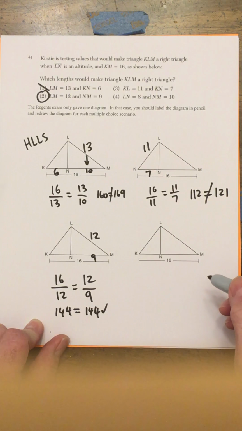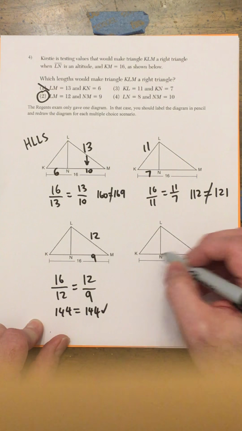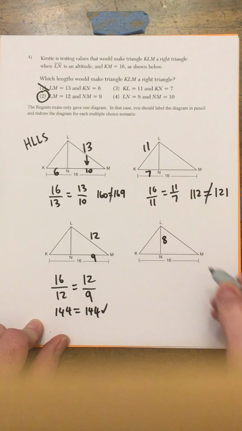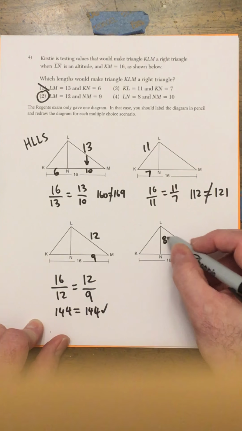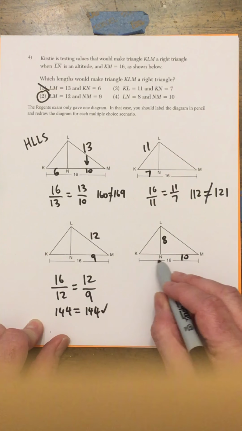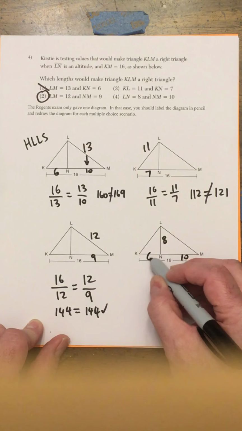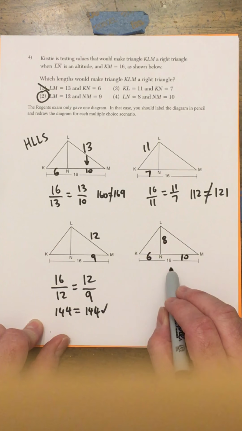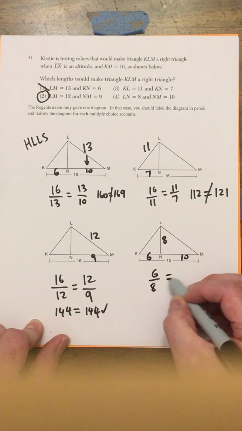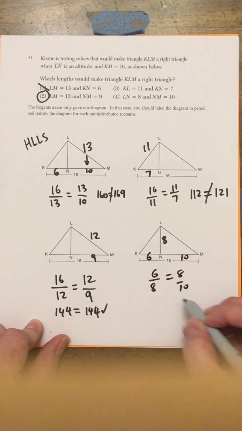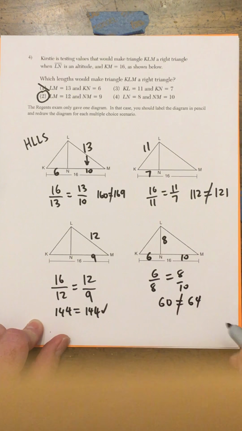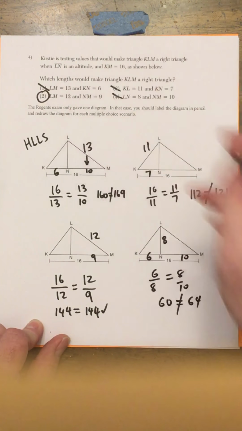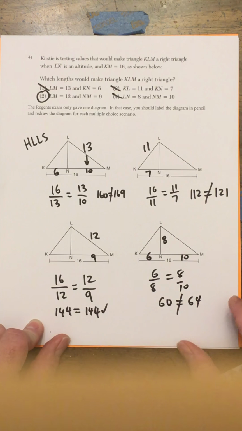And let's try the last one. LN is 8. NM is 10. Oh, this would be a SAS because there's something on the altitude here. This piece right here is going to be 6 because this plus this has to add up to 16. 6 over 8 equals 8 over 10. 6 times 10 is 60. 8 times 8 is 64. Not true. So clearly these are not the answers. We knew it was choice 2, but I just wanted to show you how it worked out.